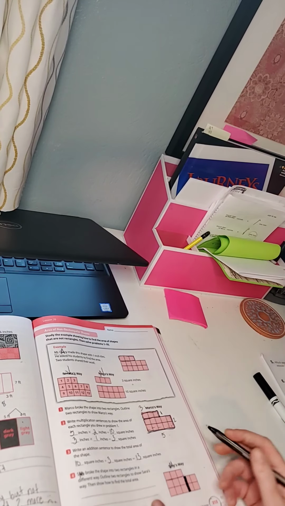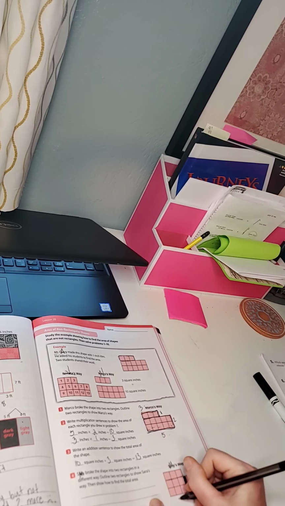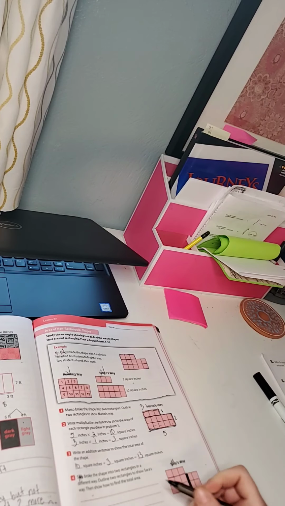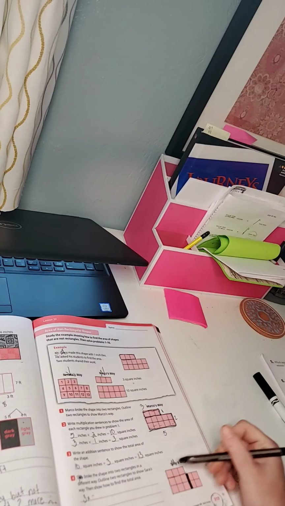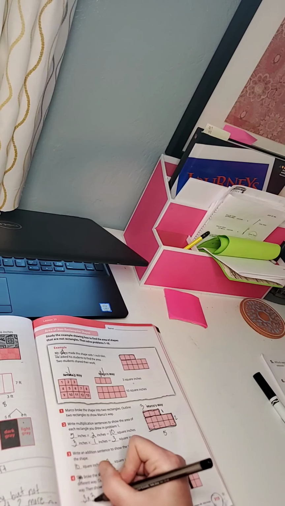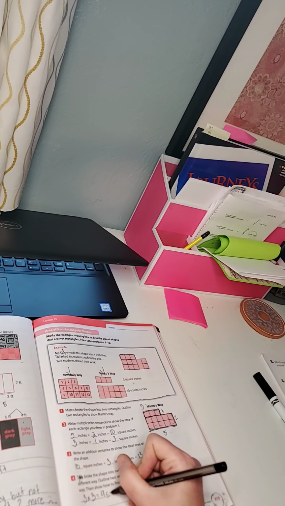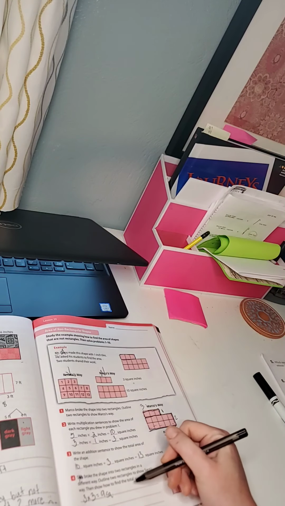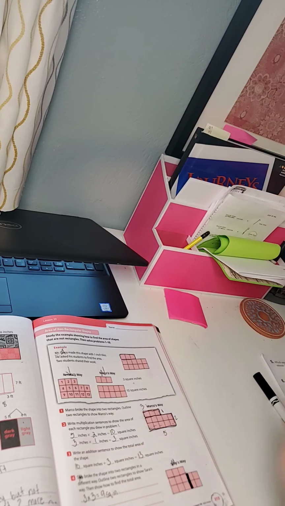Alrighty, well, let's find my length. 1, 2, 3. And it says then show how to find the total area. So I'm going to go ahead and put 3 times 1, 2, 3. Ooh, that looks like a perfect square to me. 3 times 3 equals 9 square inches.